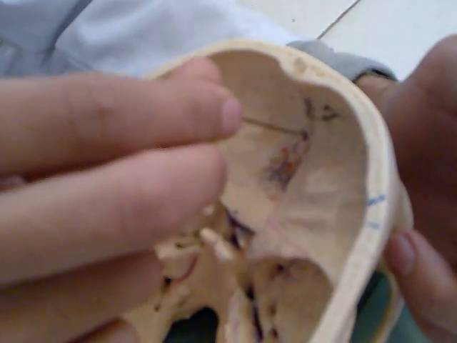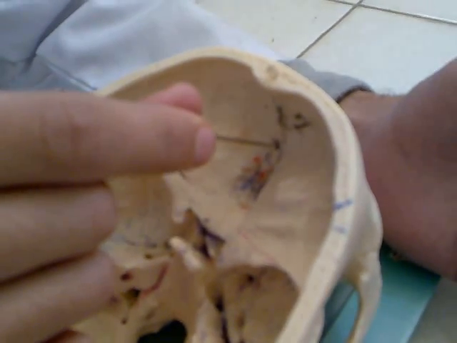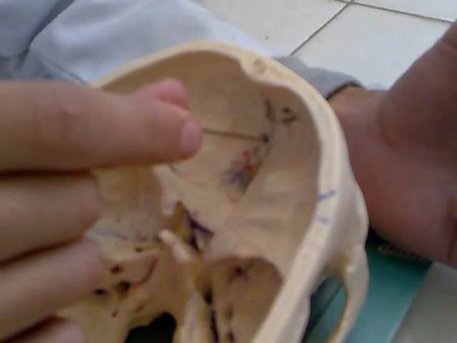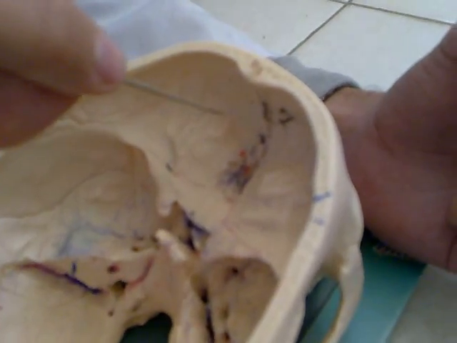In front of the crista galli, there is the foramen cecum. This is only a variation, which is found in about 1% of the population, and if it is present, it transmits an emissary vein from the nasal mucosa to the superior sagittal sinus.